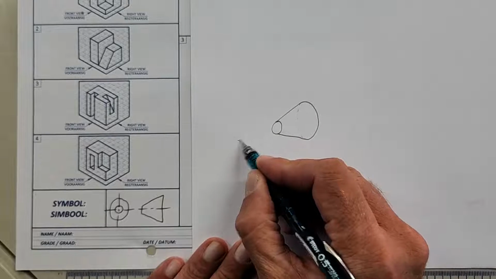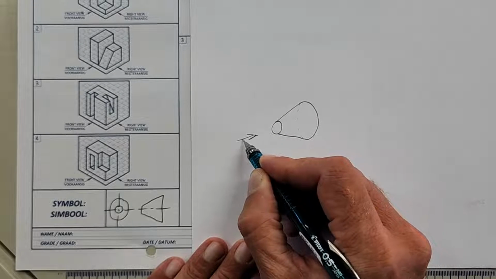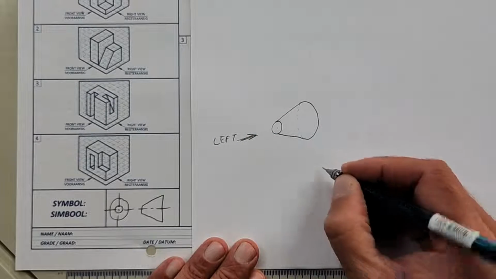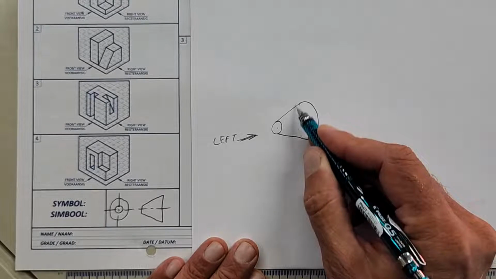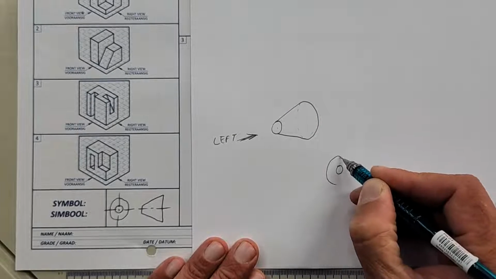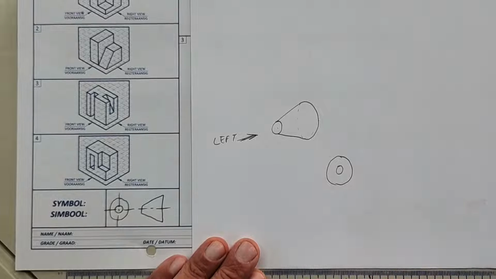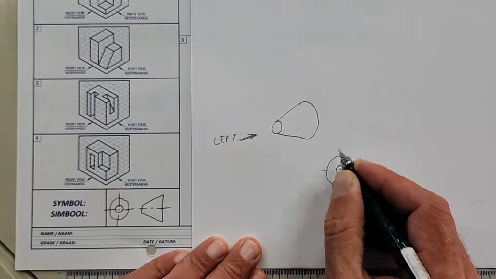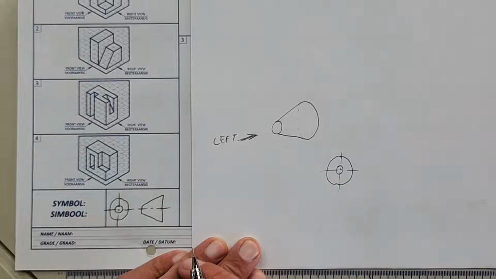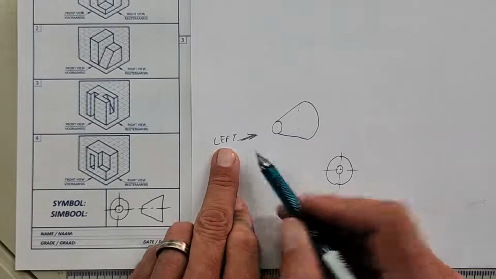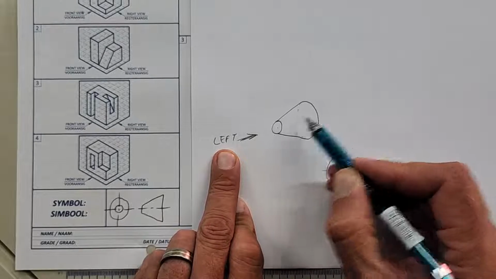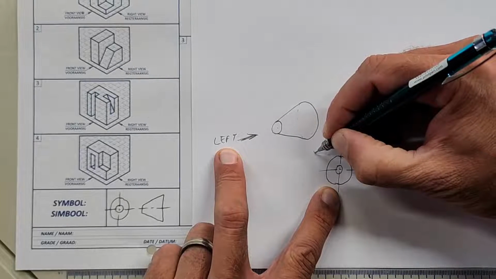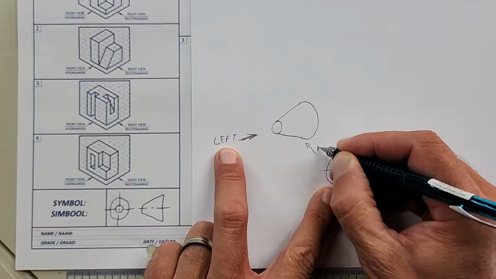Now, if I see it from the left-hand side, what will I see? I will see a small circle, and I will see the bigger circle. And because it is circles, I have to show my center lines. That is the left view if I look at this cone. As ek hom van die linker kant kyk, sien ek daai sirkeltjie en die groter sirkel, en dis die linker aansig.